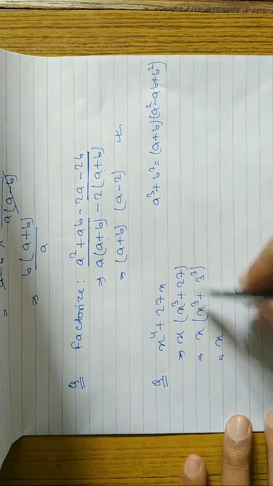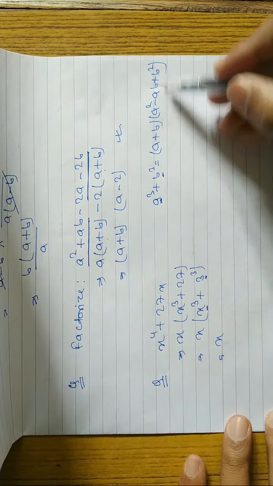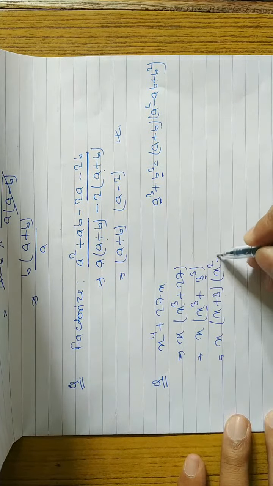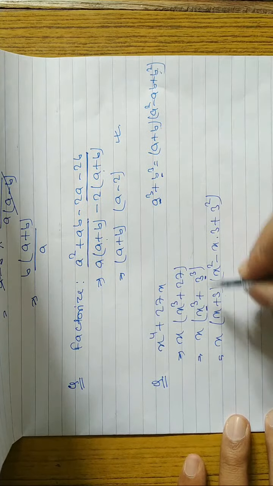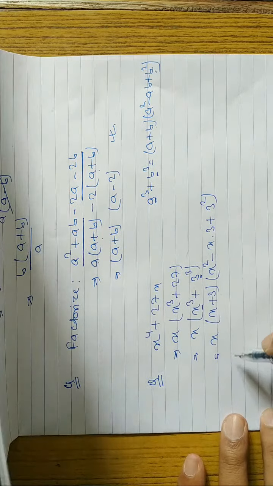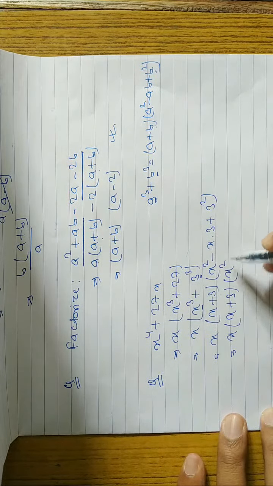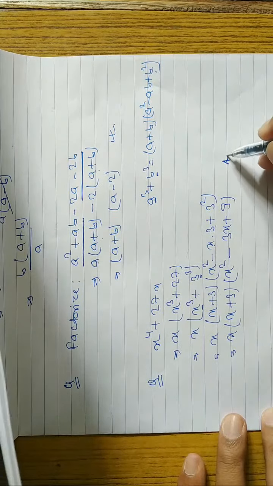Now in the place of a, what is here? x. And in the place of b, what is here? 3. So we just have to follow the formula: x plus 3, x square minus x into 3 plus 3 square, b square, b means 3, so we write here 3 square. So x plus 3, x square minus 3x plus 9 is the answer.